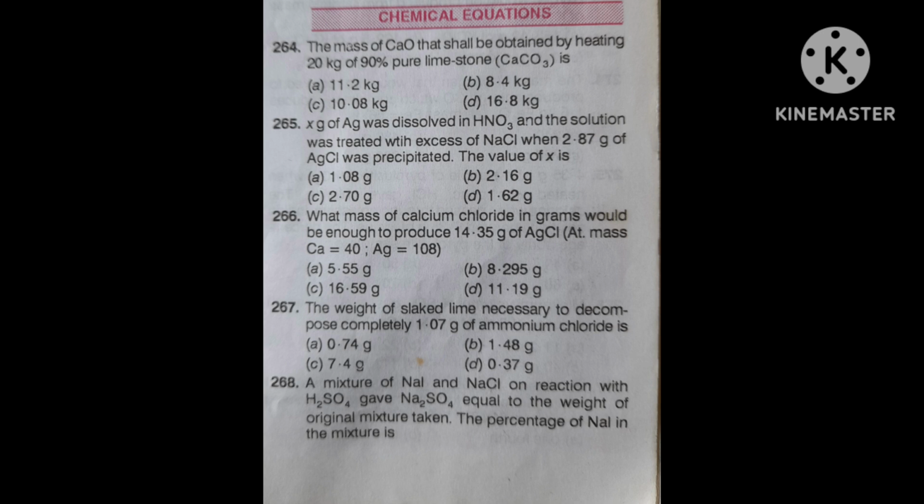AgNO3 plus NaCl, you will get AgCl, silver chloride. Then Ag is equivalent to AgNO3 and AgNO3 is equivalent to AgCl. Correct? Because Ag is giving AgNO3 on reaction with HNO3, and silver nitrate plus NaCl is giving AgCl. Then all three are equivalent.